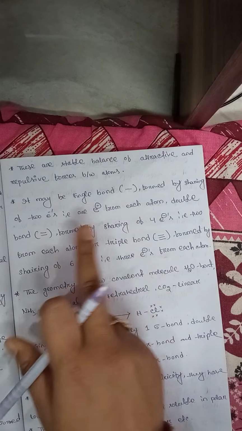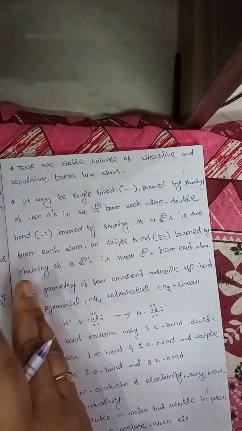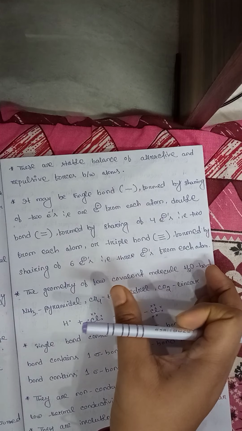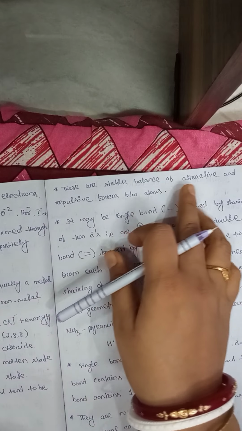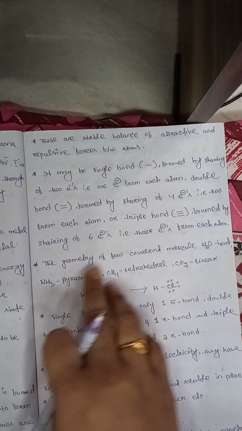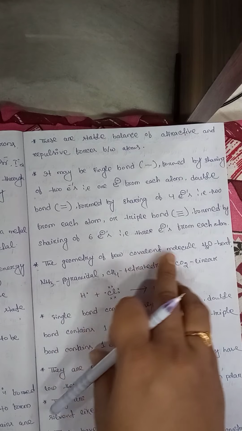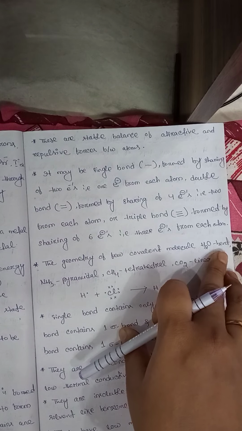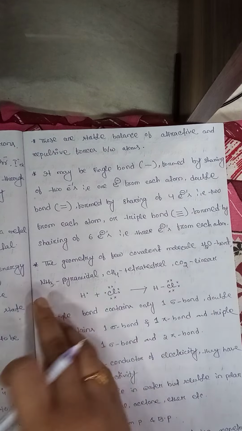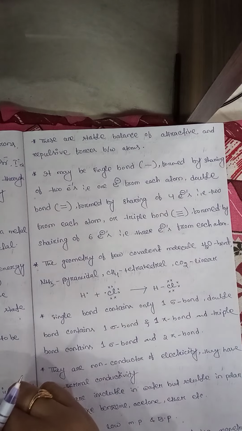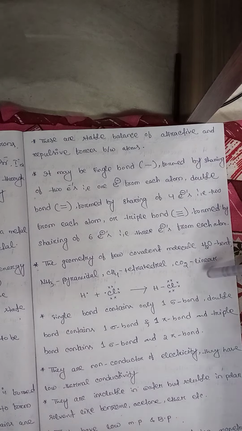In a covalent bond, both atoms share electrons equally. These are a stable balance of attractive and repulsive forces between atoms. That's why covalent molecules have geometries like water, bent or V shape; ammonia, pyramidal; methane, tetrahedral; carbon dioxide, linear.